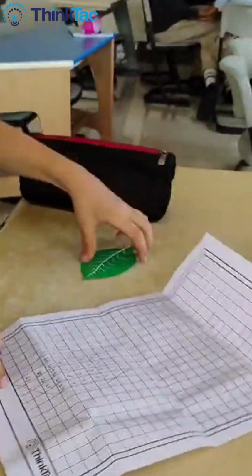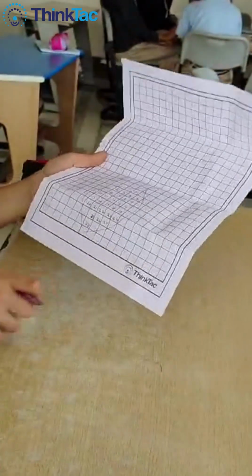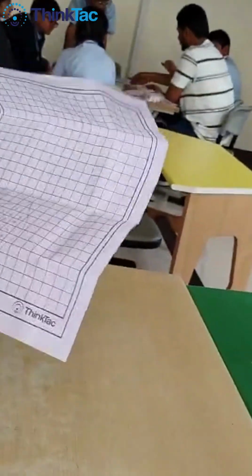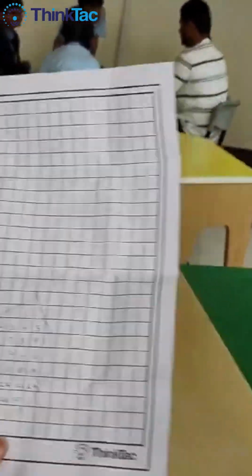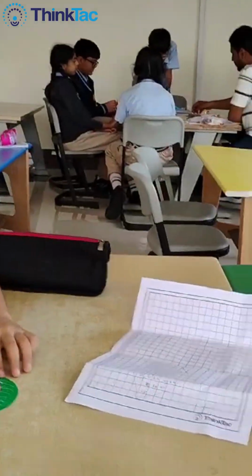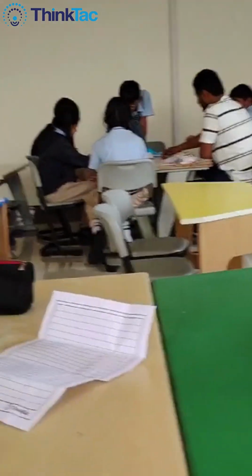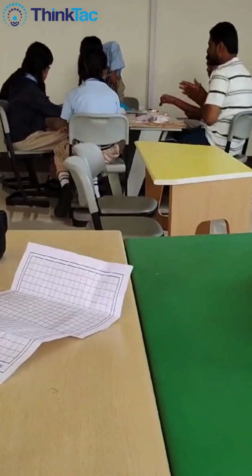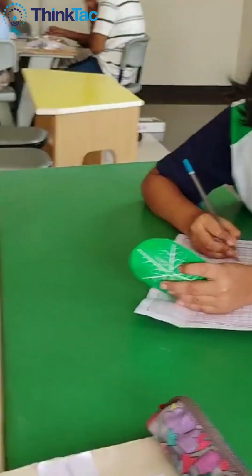Like this leaf has 28. This leaf is the size of 28 centimeters. Very good. So similarly, we'll find the length and breadth so that we get the area. Measure the area. Okay.